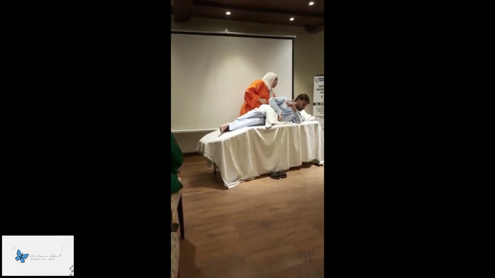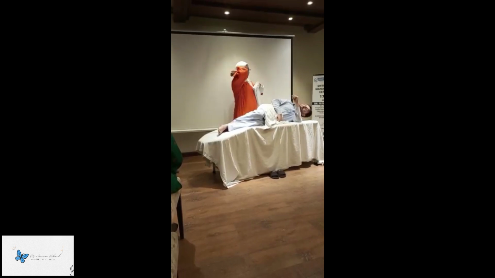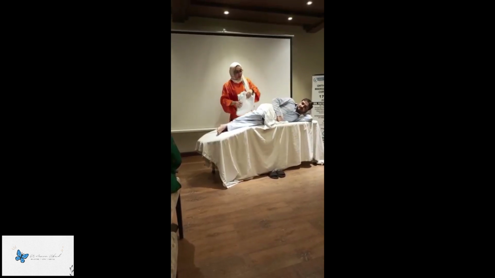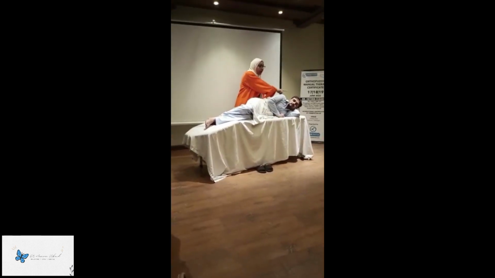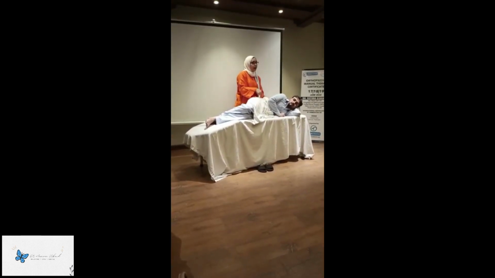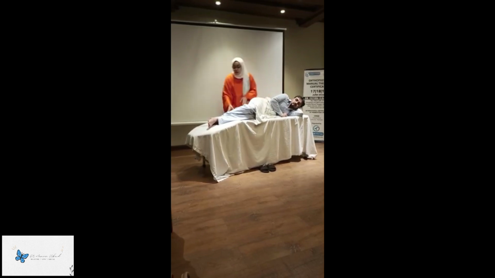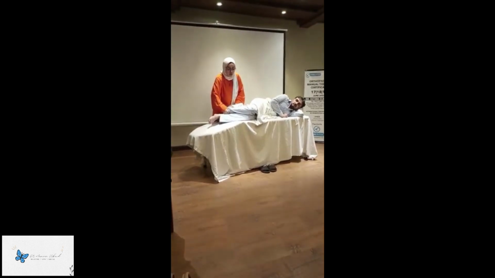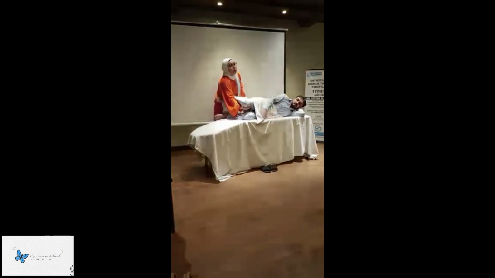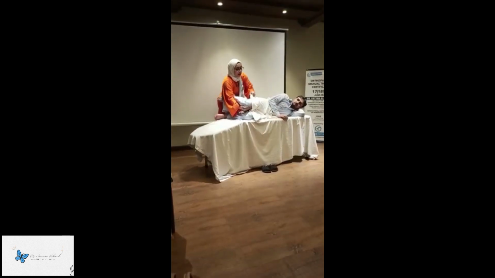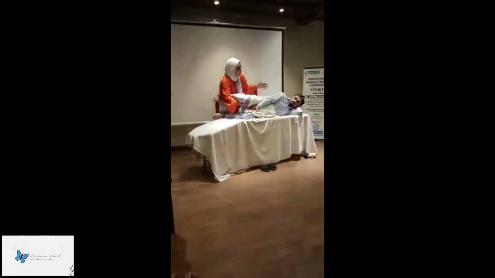Can I take this? Are you okay with that? So you can use your hand. Okay. So for femoral, I want to make sure that there is no neck flexion or lumbar flexion. Okay? And then I will take the patient's uppermost leg and rest it on my hip and support the whole leg like that. Okay?